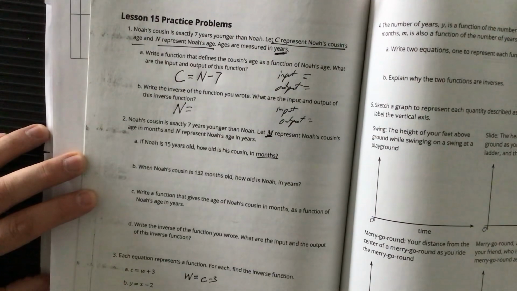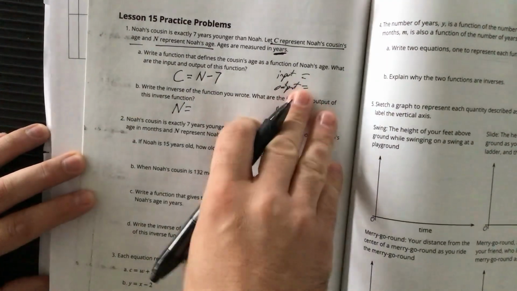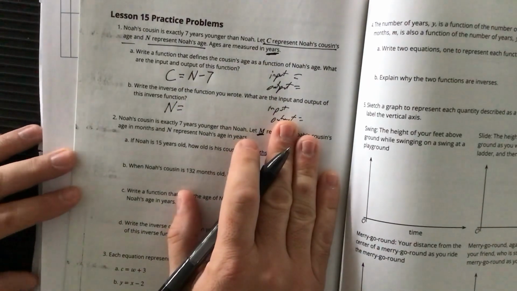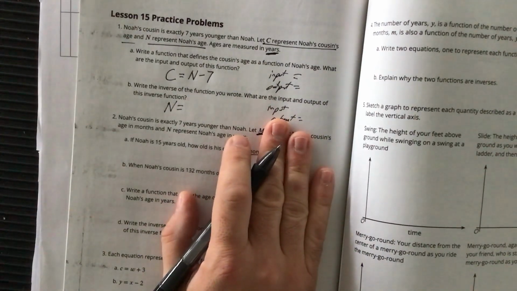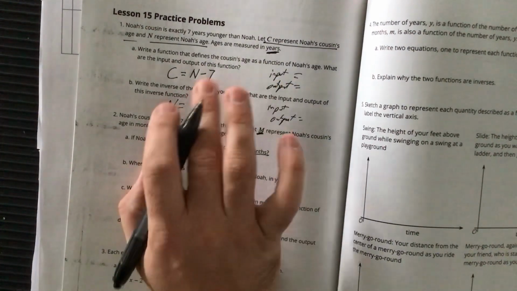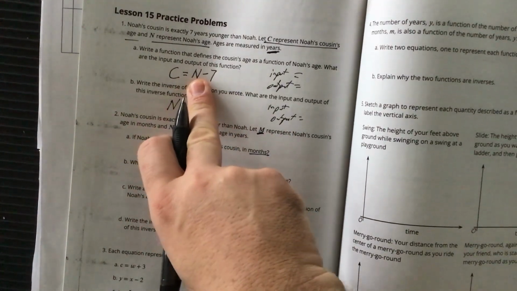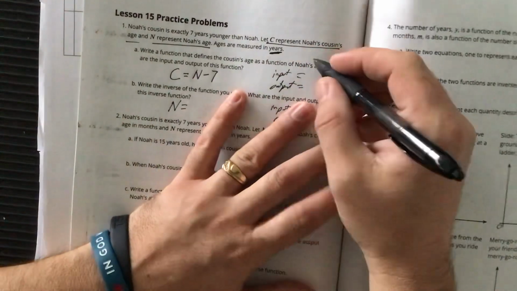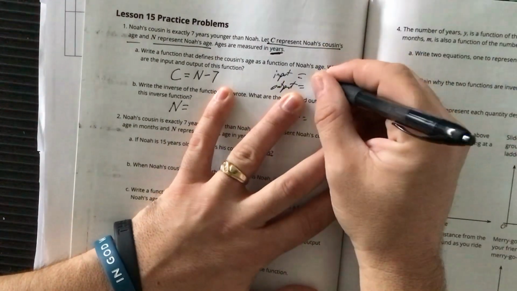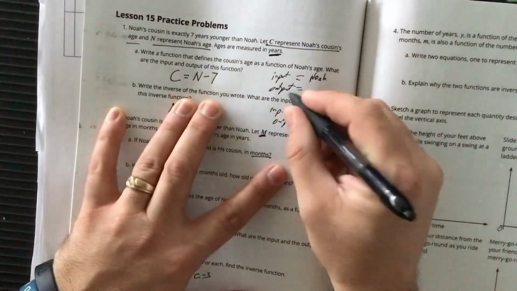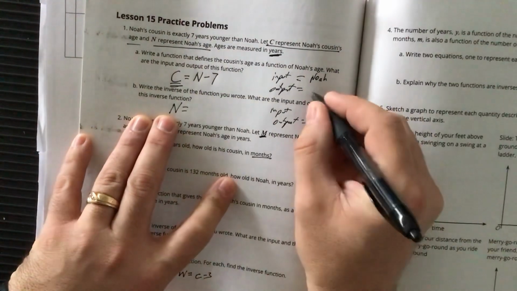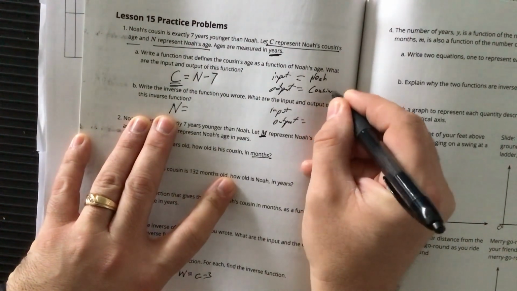That was close. If you just have C equals negative 7, you're saying the cousin is negative 7, which means 7 years before they were born, which doesn't make sense. Input's going to be on this side. The input would be the N, which represents the cousin. No, N represents Noah. The output, the one that depends on Noah's age, is the age of the cousin.